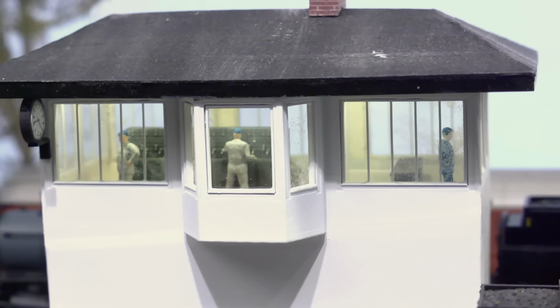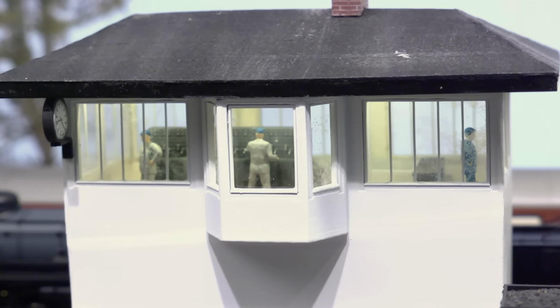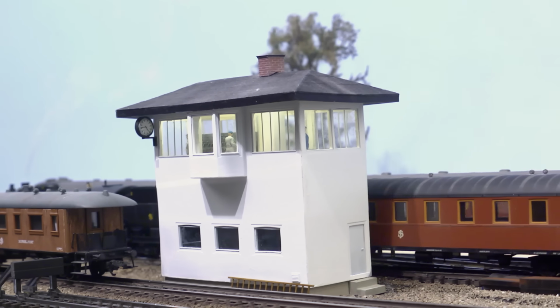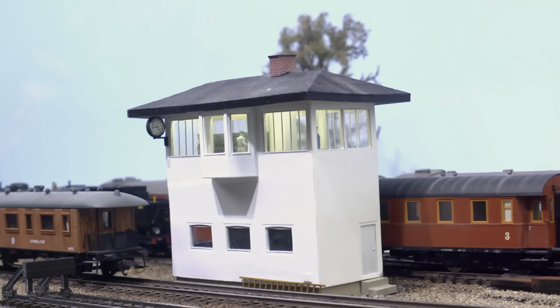This video is a detailed step-by-step instruction on how to build a signal tower in modern style in HO scale.